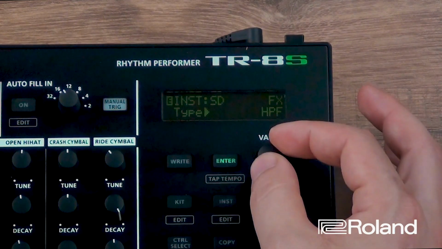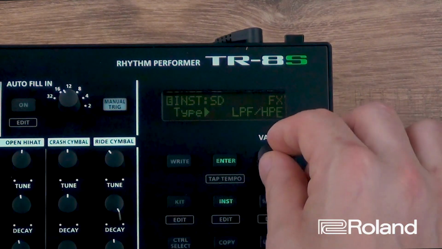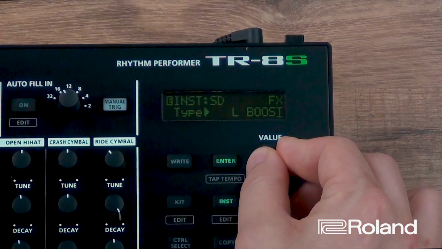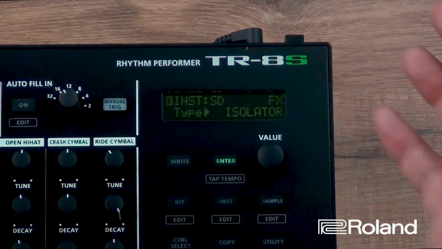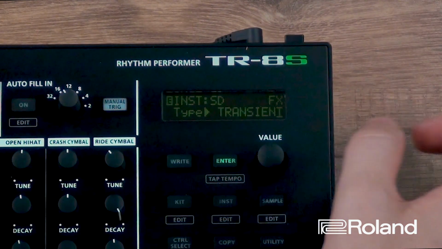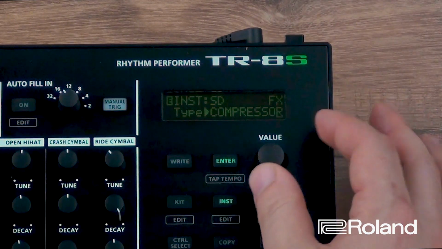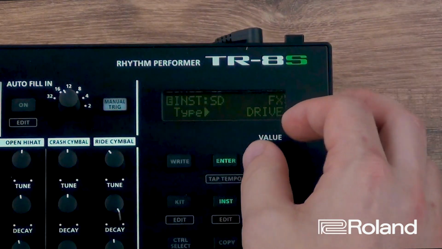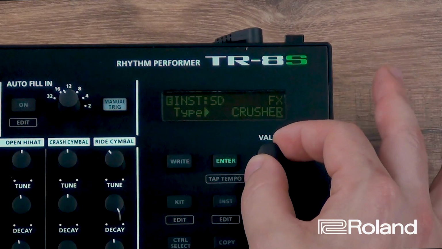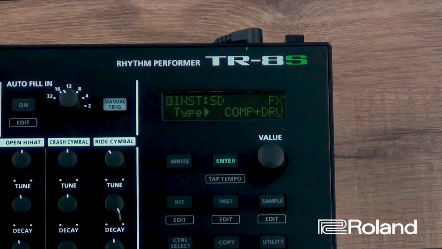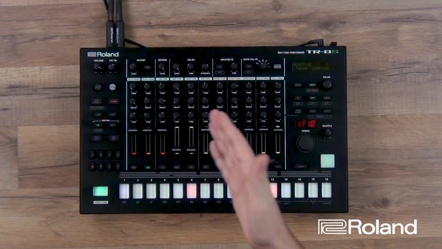And I can see that there's things like high pass filters, low pass filters, combination filters, high and low boost, things like isolators, which is more of a DJ type of effect. There's even transient designers, just a normal type of compressor, several different types of distortion, bit crushing. There's a lot of stuff that you can mess around with. And what's great is that you can apply a different effect per track.